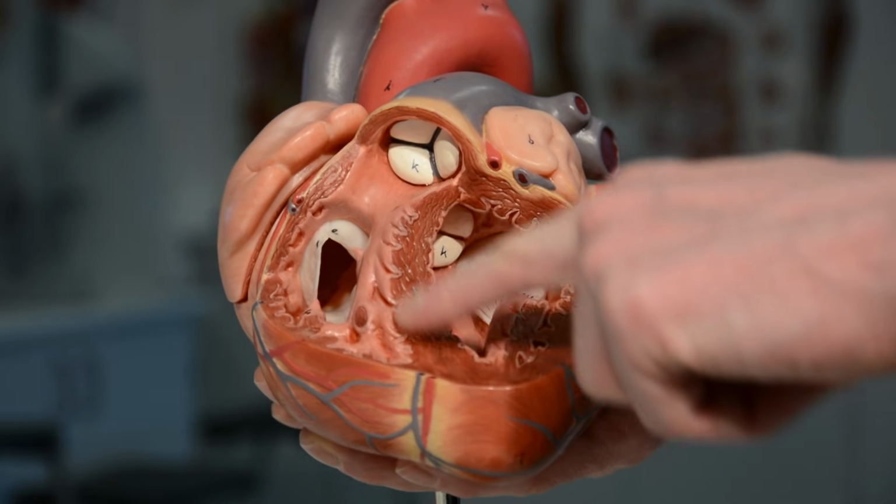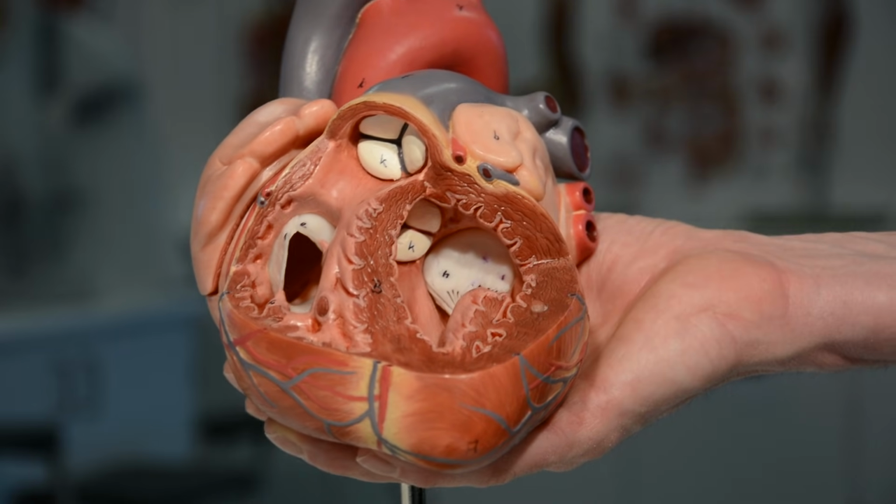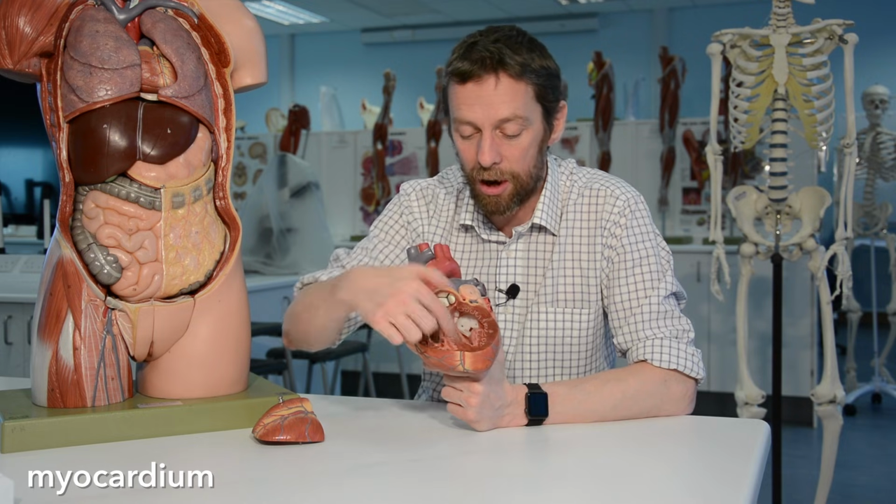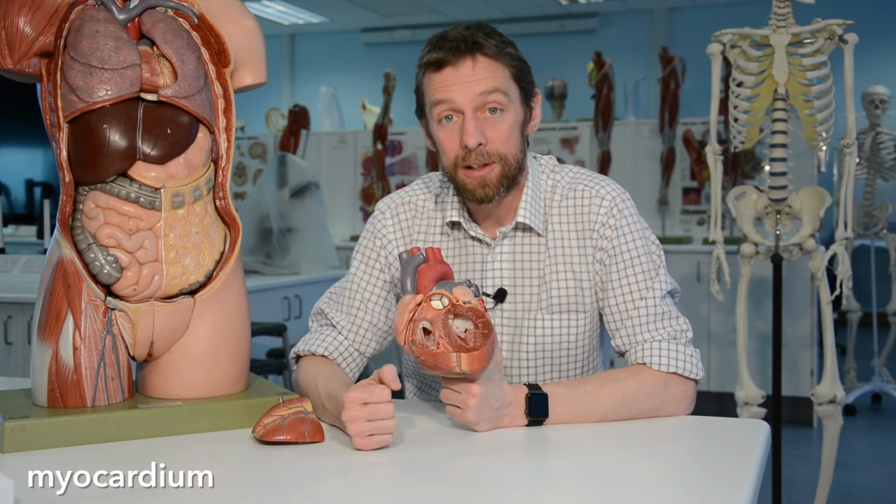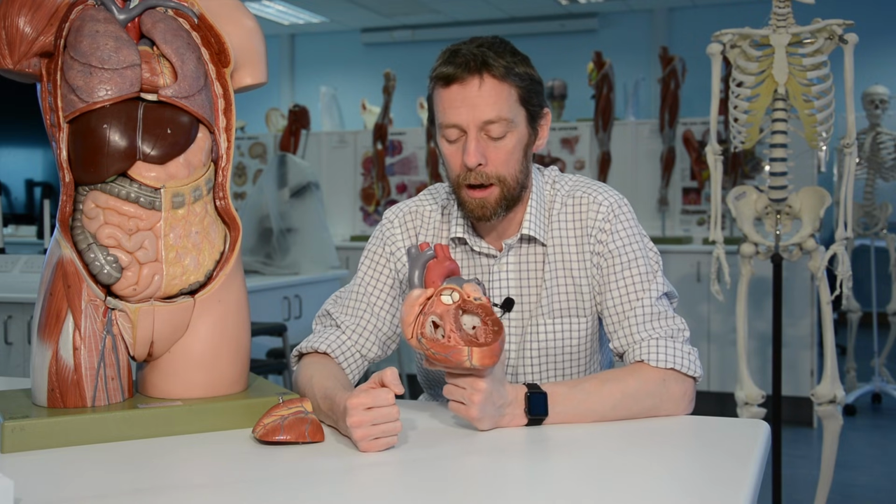This is largely endothelium, like we see in blood vessels, with some connective tissue holding the sheet together. Then most of the heart is made up of myocardium, and that's cardiac muscle, which, as I'm sure you're aware, is a specialised muscle.